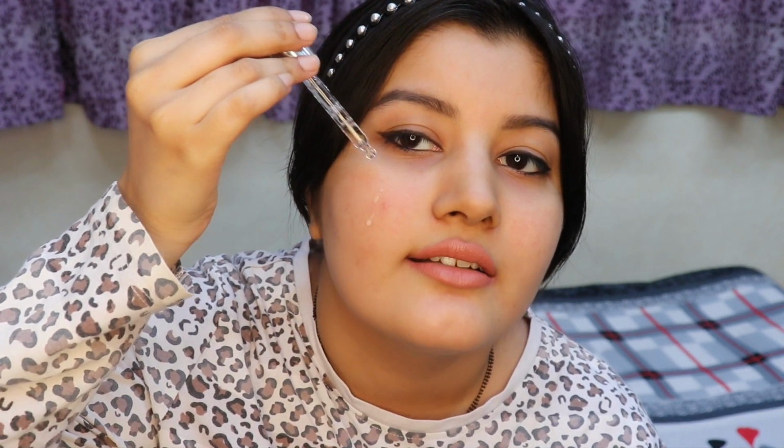And I'm not touching my skin with the dropper. I'm only going to apply it on my cheeks because that's my problematic area. I'm going to bring it a little bit on my nose because that's where I have all of the whiteheads and blackheads. And that's it. This is how easy it is to apply a salicylic acid serum.